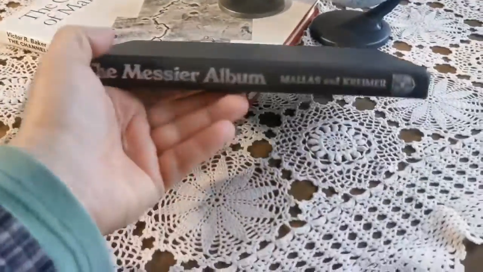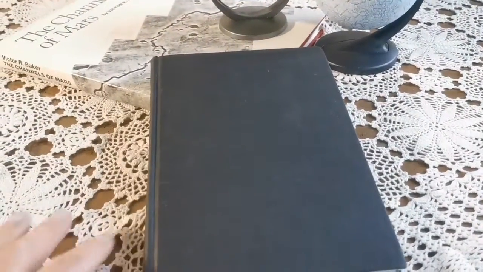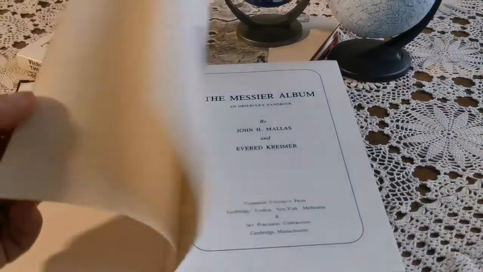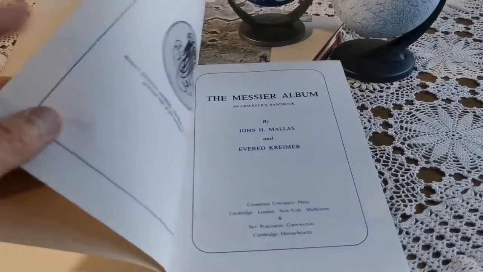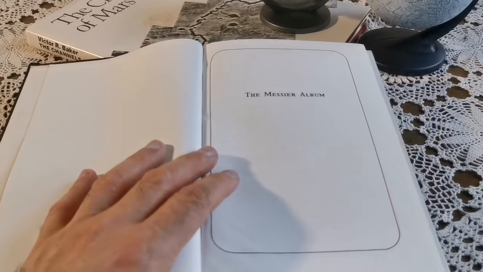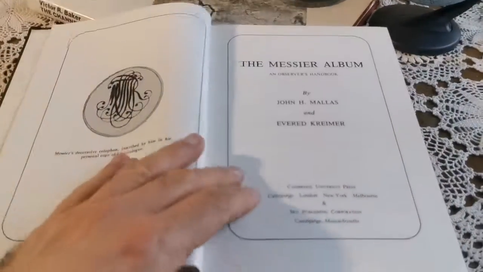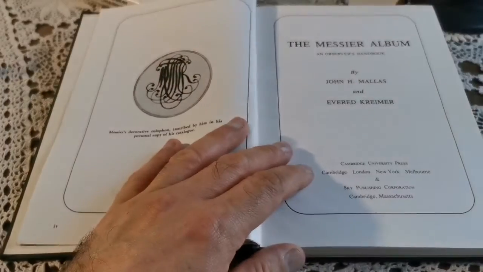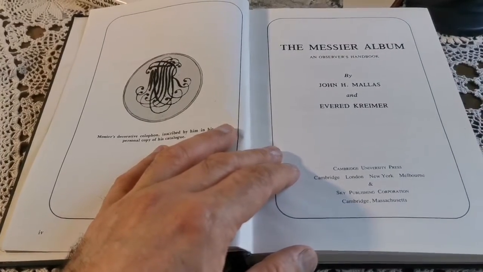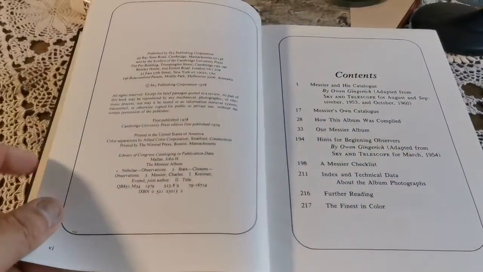This is the Messier Album by Mallas and Kreimer. If you have seen the old issues of Sky & Telescope, you know that this was a regular column in the 1960s and 70s. And now we have it in book form. It was published in 1978, and then in 1994, I think, Cambridge University Press also published it.